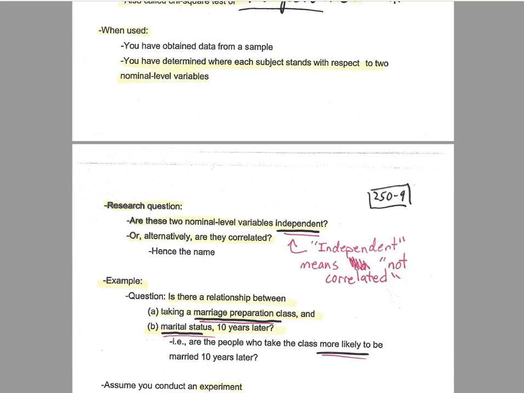Let's imagine that you are a counseling psychologist and you want to investigate this research question. Is there a relationship between taking a marriage preparation class and marital status 10 years later? In other words, are the people that take the marriage preparation class more likely to still be married 10 years later? This is not as fictitious as it might sound.